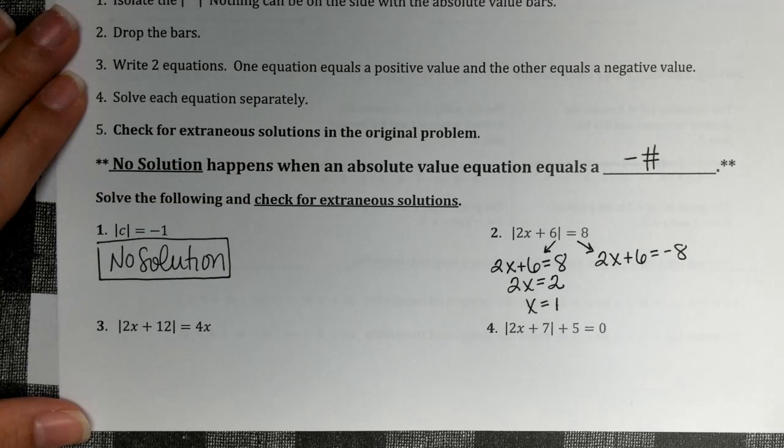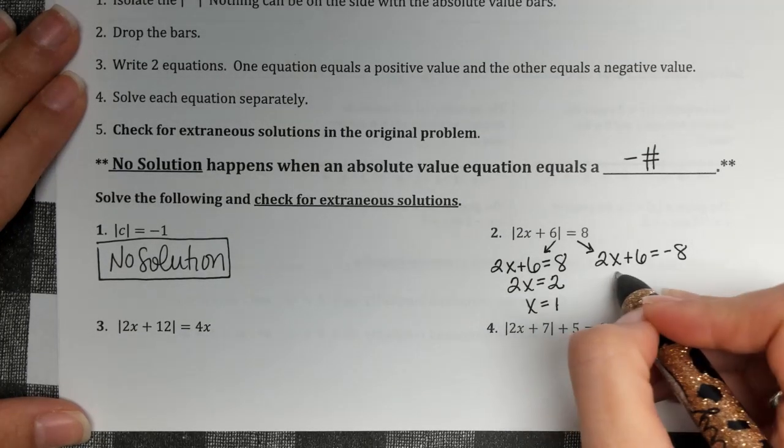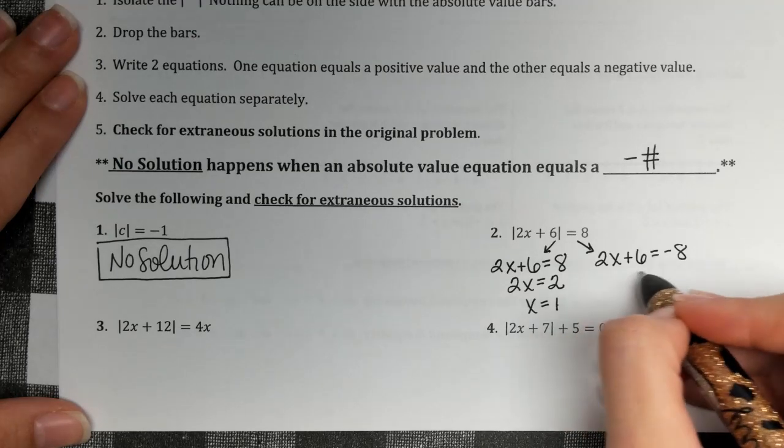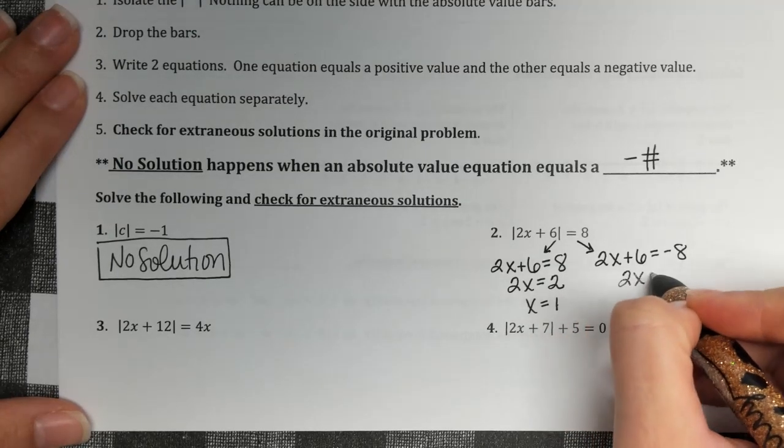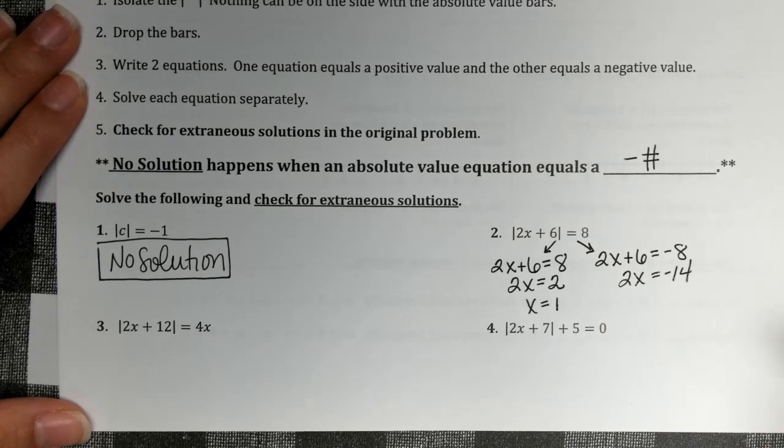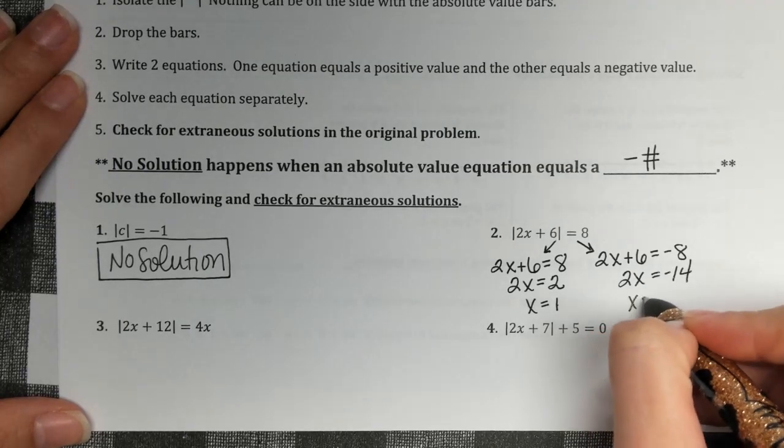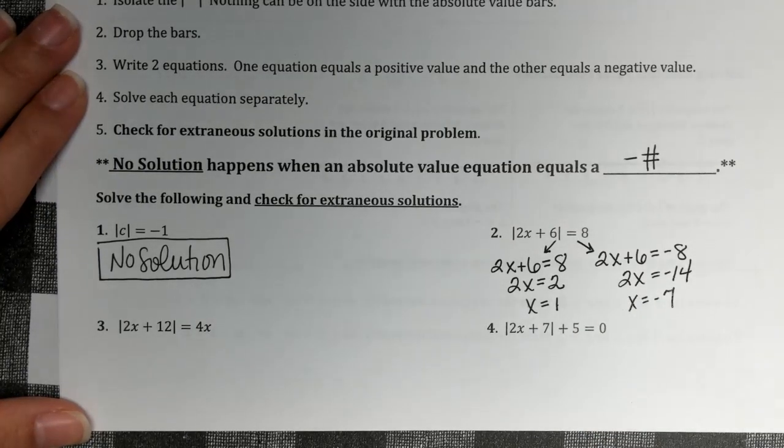Some of y'all are in the habit, which we've always trained y'all, to box your answer. But when you get down to this, don't box your answer yet. Box it after we check for extraneous. So on the right side, 2x plus 6 equals negative 8. I'm going to subtract my 6, and 2x equals negative 14. Divide by 2, and x equals negative 7.